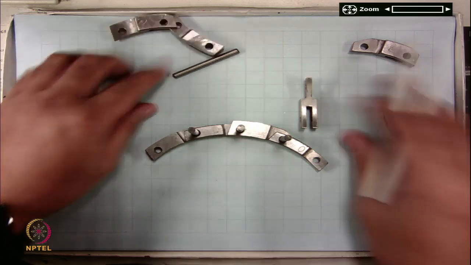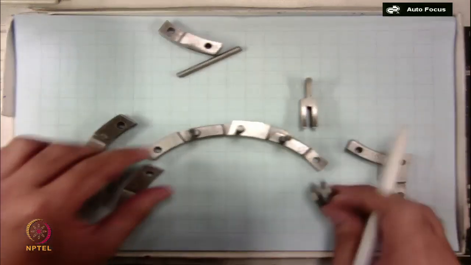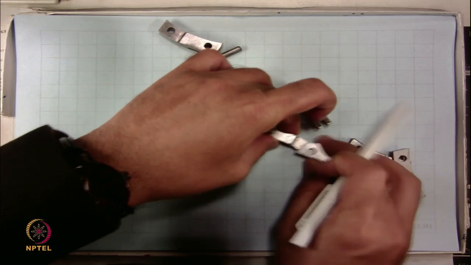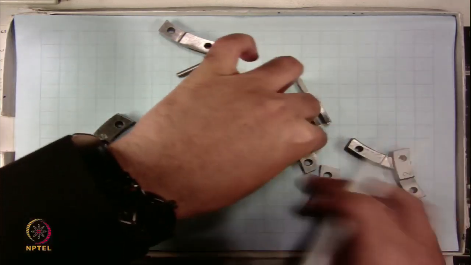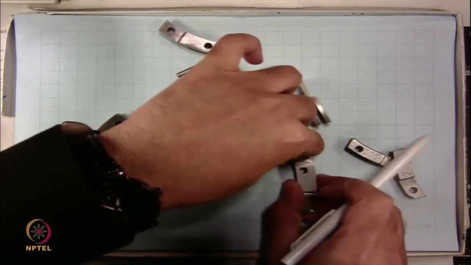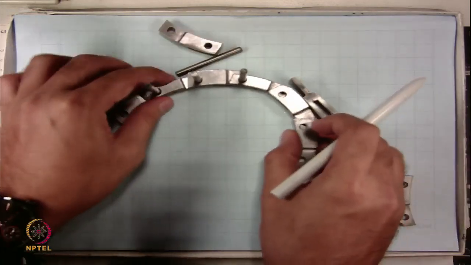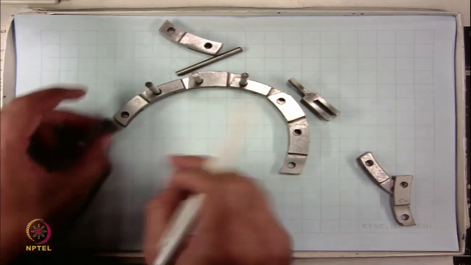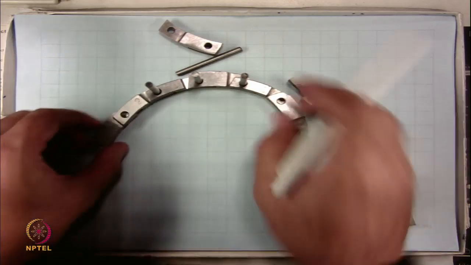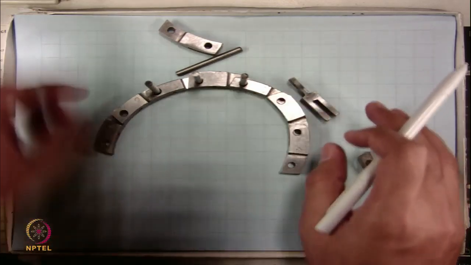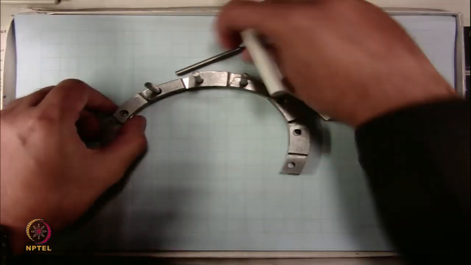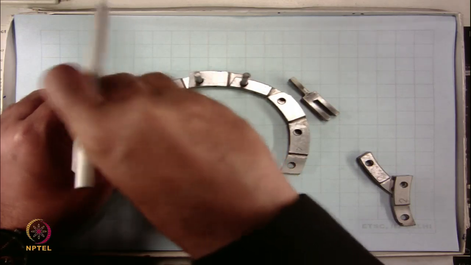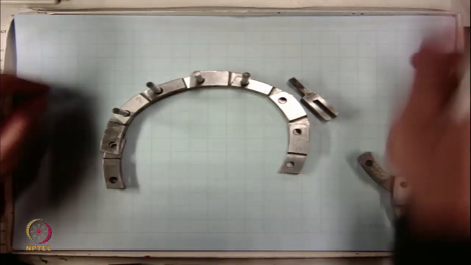So, you can see there are so many links, and you can combine these links and create a particular fabric. Okay. So, let me do one for you.